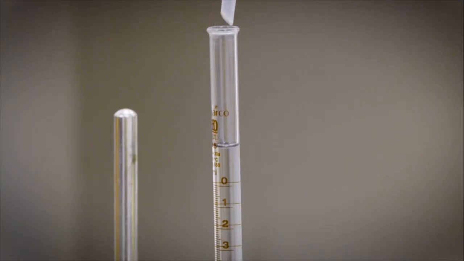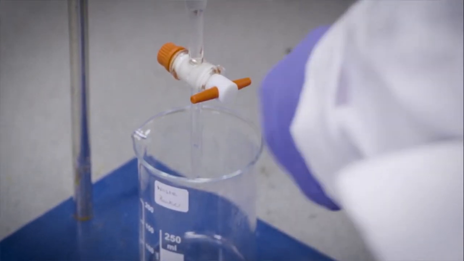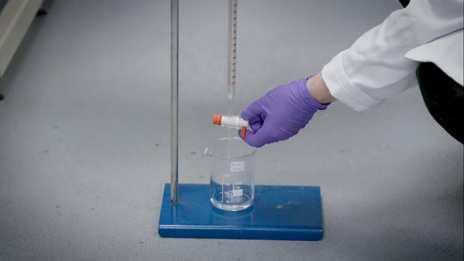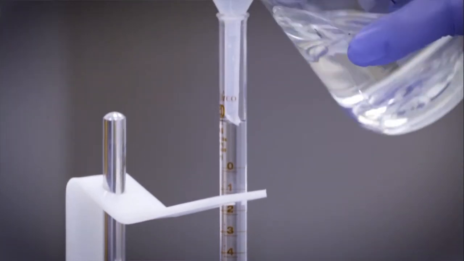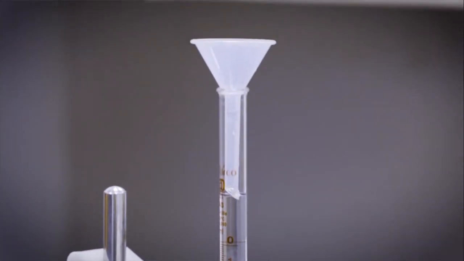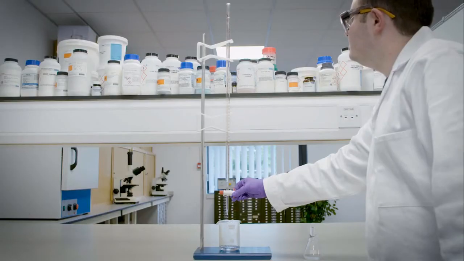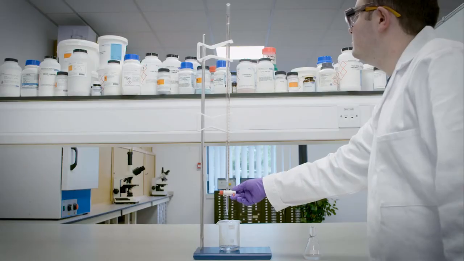The filter funnel is removed and a waste beaker is placed under the burette, and the tap is opened to allow 20 centimetres cubed to flow through. The tap is then closed and the burette is refilled to above the 0 mark as before. The burette is then moved back up onto the lab bench, and the tap is opened slowly to allow the level of sodium hydroxide to fall until the meniscus is on the 0 line.